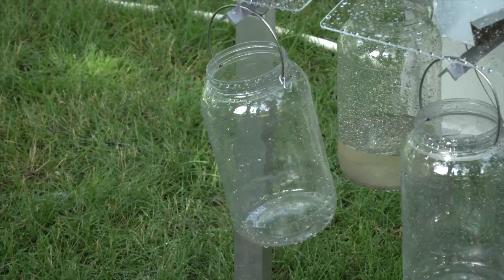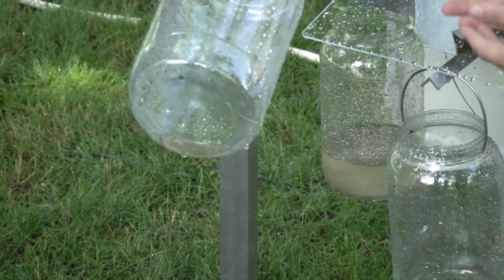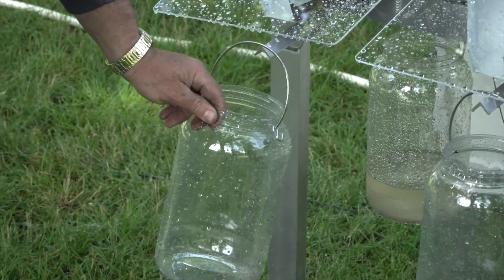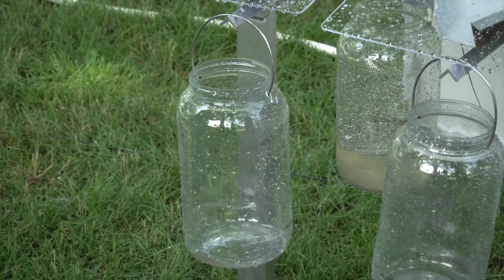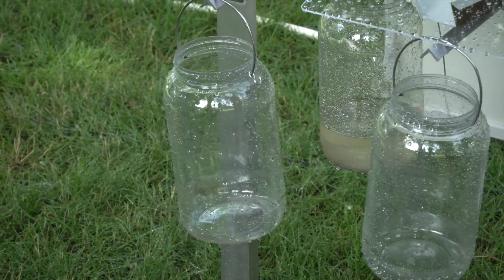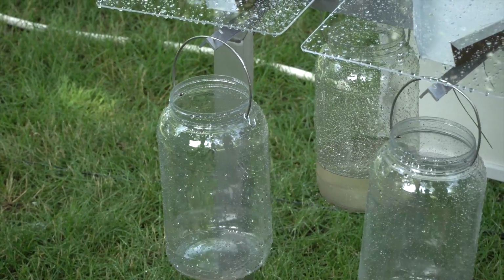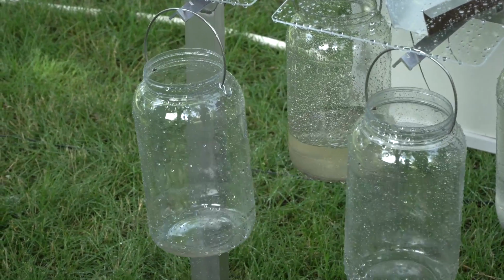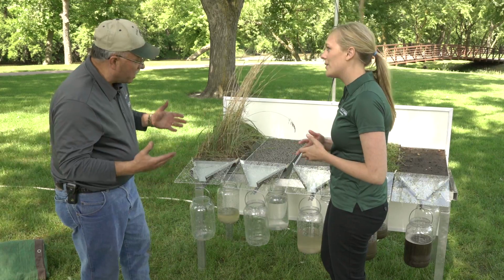And if we look at the native grass, it's really pretty interesting to me. There's relatively no water in the jar up front, which means it really didn't have any runoff. We end up with about 2 inches of water in the back. It looks really pretty clear. It's absorbed a lot of water. And how do I know that?